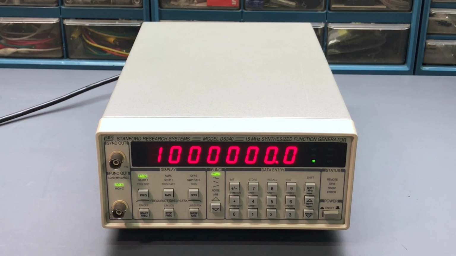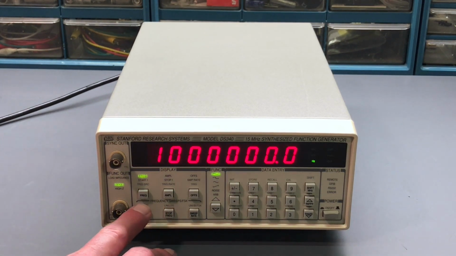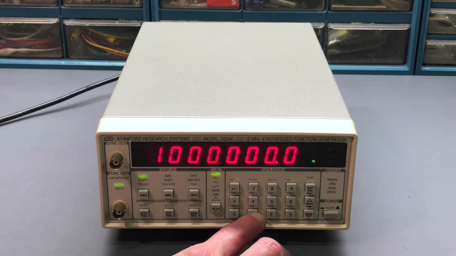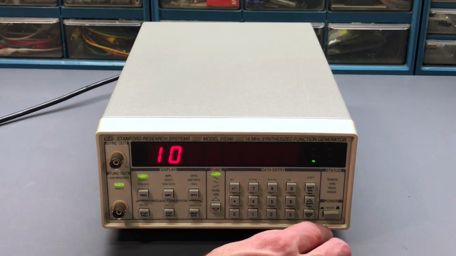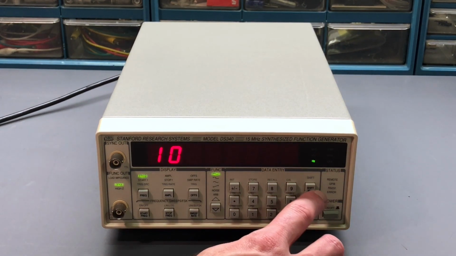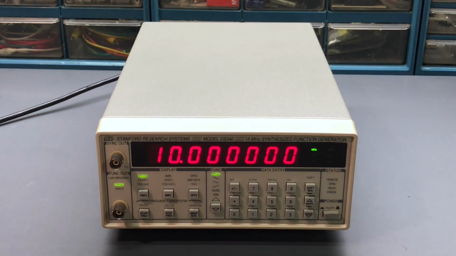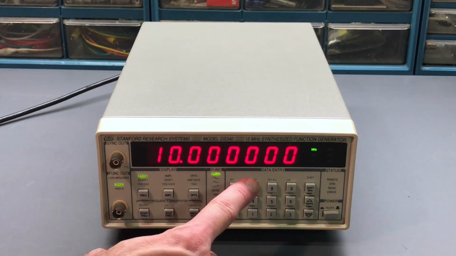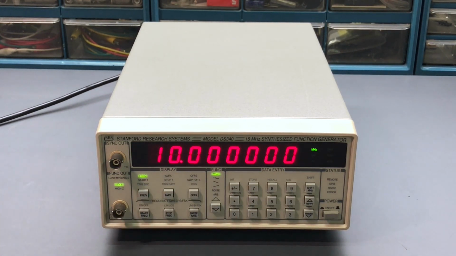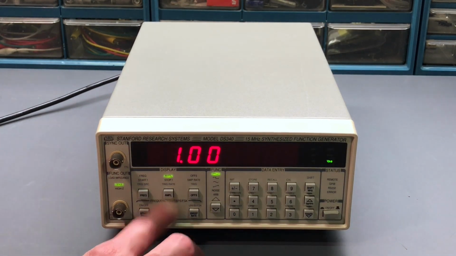So what I will do is I'm going to set the instrument, it's on the frequency mode right now. Let's set it to, let's say 10. Let's try megahertz there. So it is accepting inputs by the keypad. So we've got 10 megahertz, and we'll see if that 10 megahertz matches what shows up on the frequency counter. We'll take a look at that in just a moment. Let's set the output amplitude.